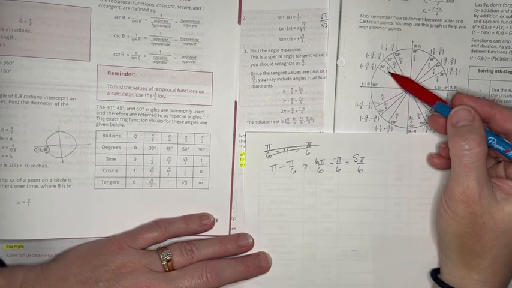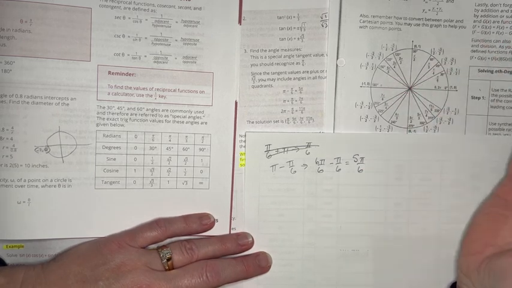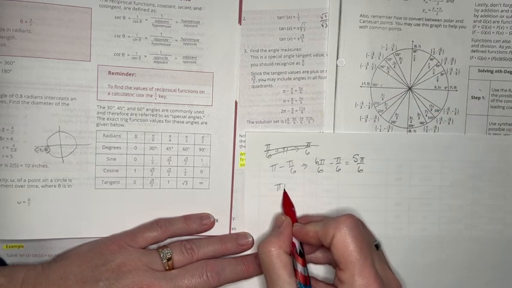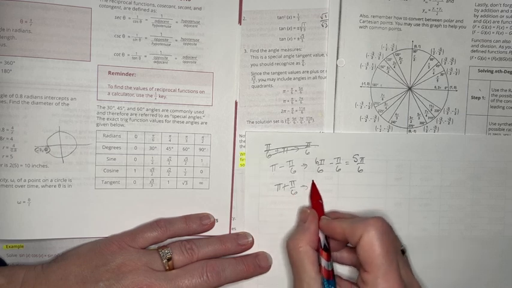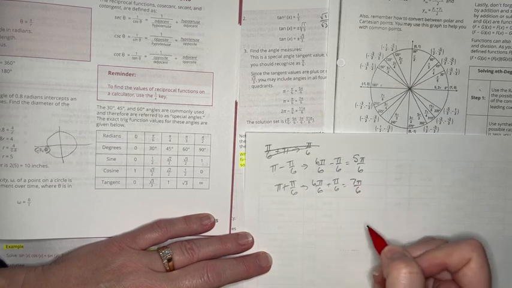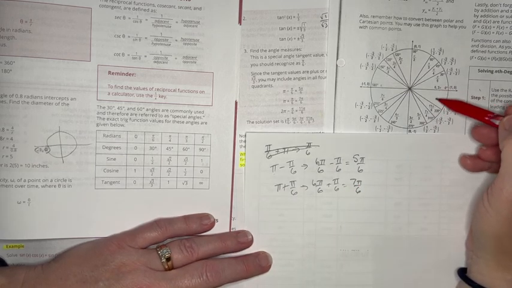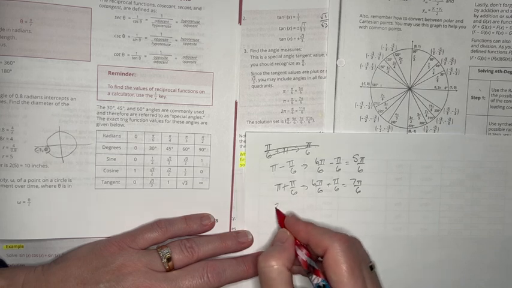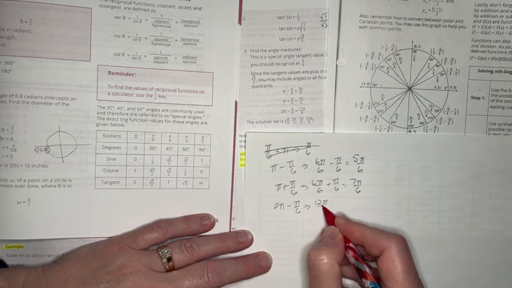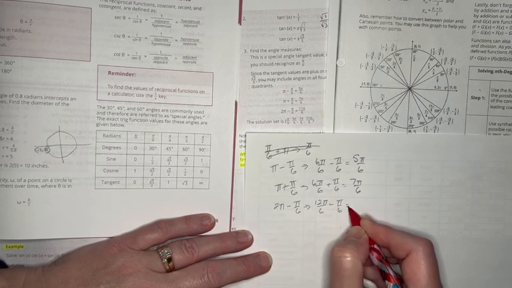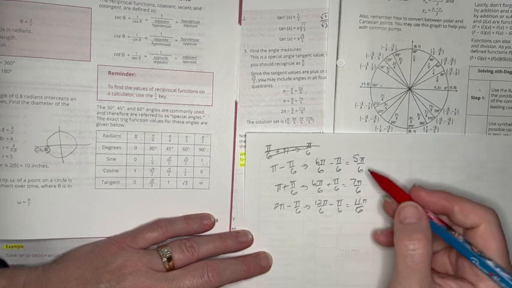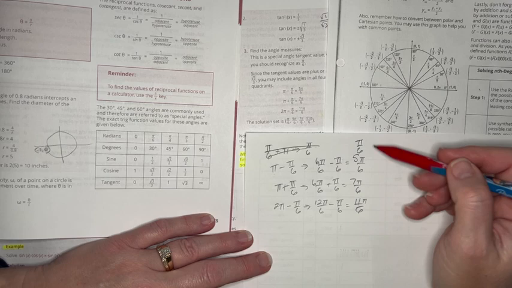So that's that part. Then here is where we add the pi over 6, because now we want to go into this quadrant. So now it's pi plus pi over 6, or 6 pi over 6 plus pi over 6, which gives me 7 pi over 6. And then over here, we want to take our 2 pi and subtract pi over 6. 2 pi minus pi over 6, or 12 pi over 6 minus pi over 6, which is 11 pi over 6. Okay, those are our 4 answers.